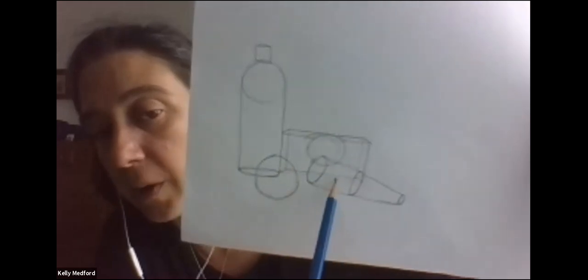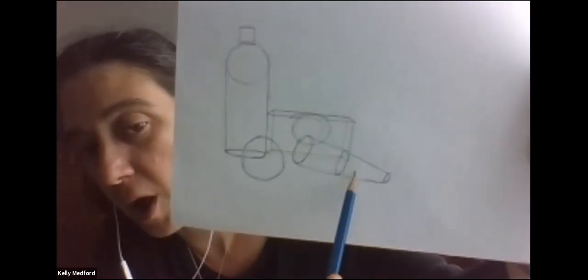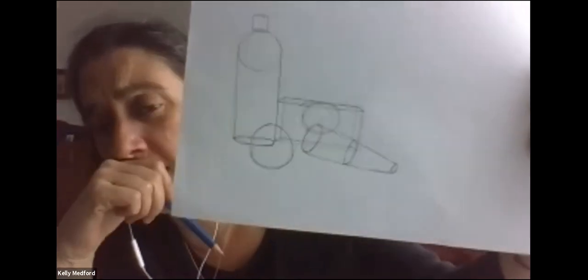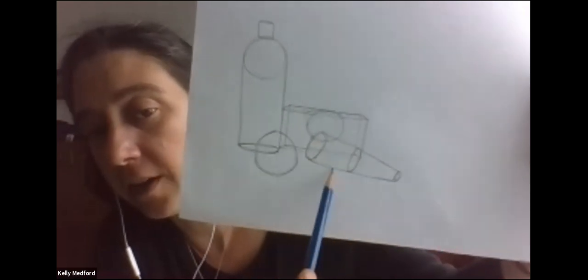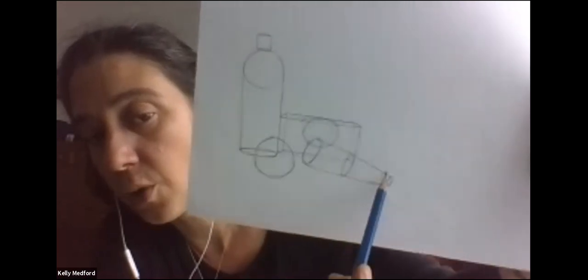And I drew a circle here where the hole was in the tissue box, and I drew the perspective through. And this Pepsi bottle, mine's wonky, but that's okay. It makes it easier to see how you can fix it, right? I thought of it as a cylinder with a cone shape on top. Yeah, so that's okay, Jen.